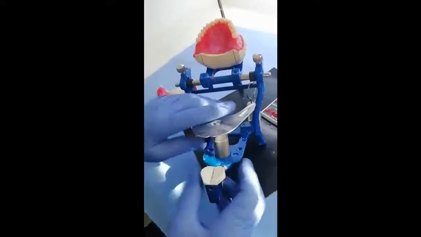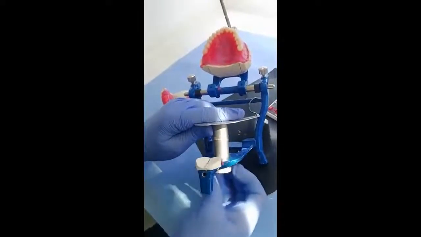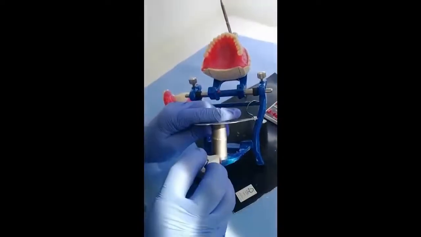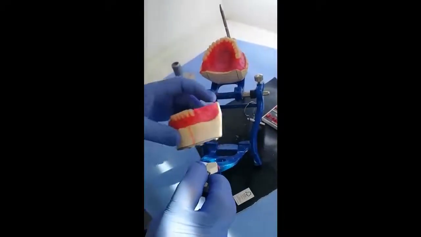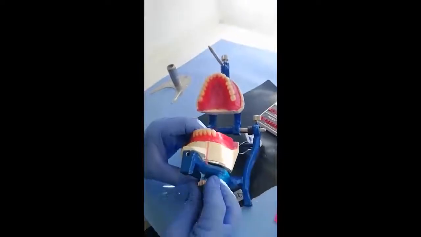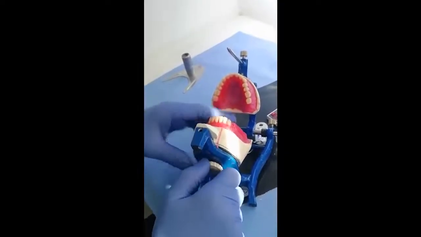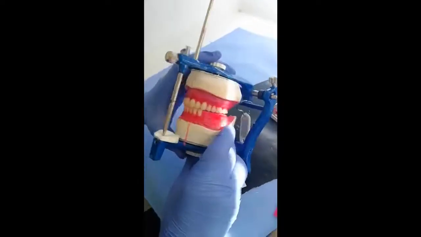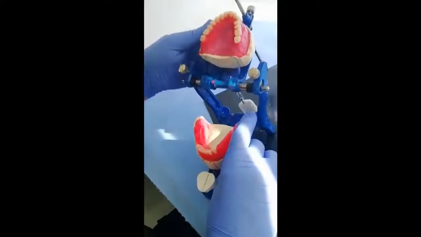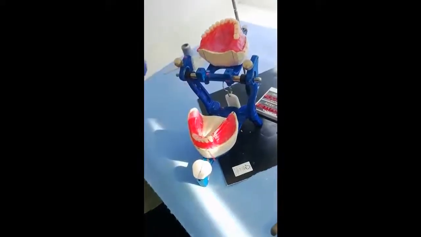Now we replace the mandibular cast again. You can see here we start setting the mandibular posterior teeth.